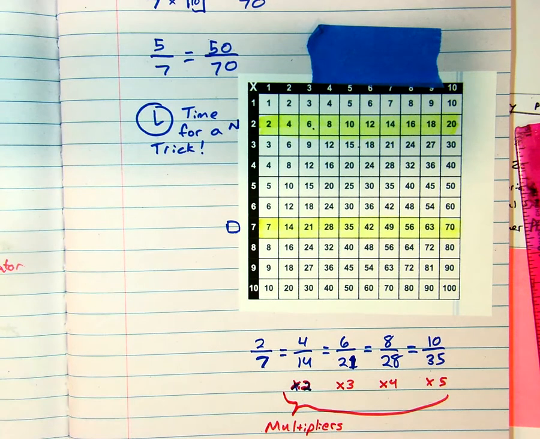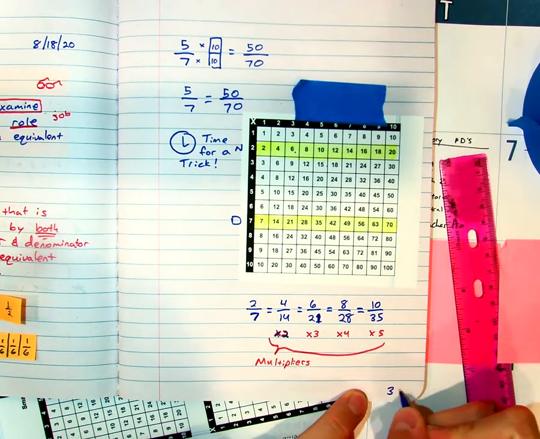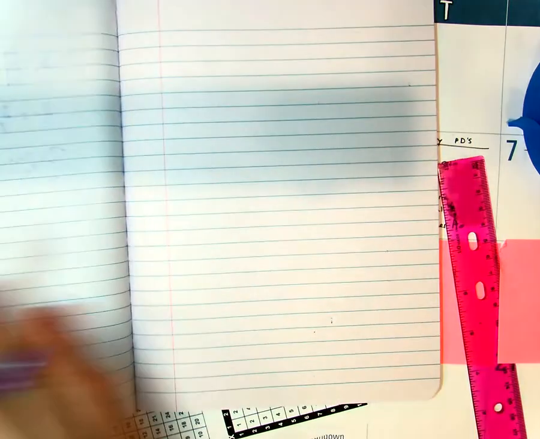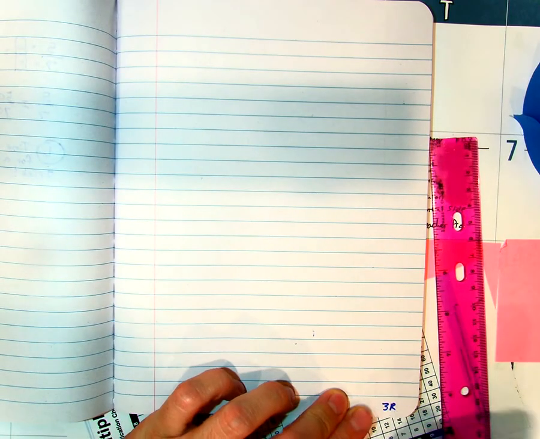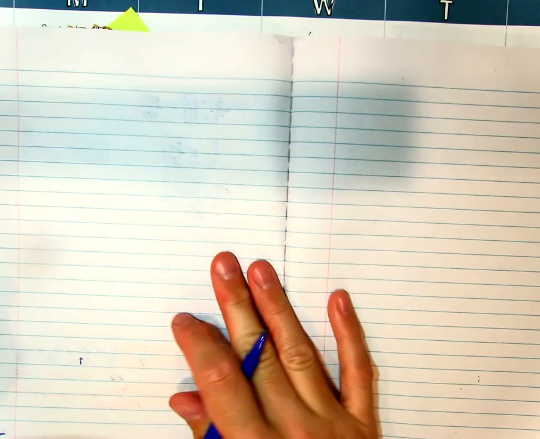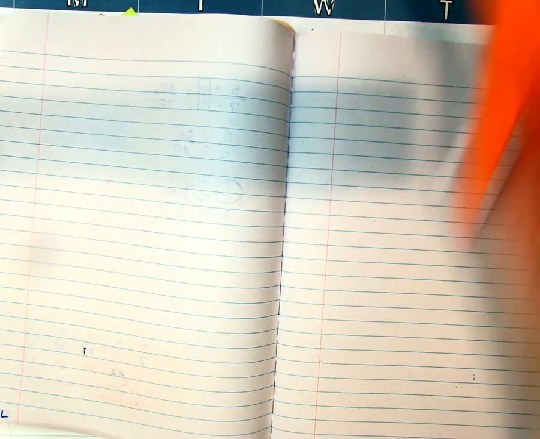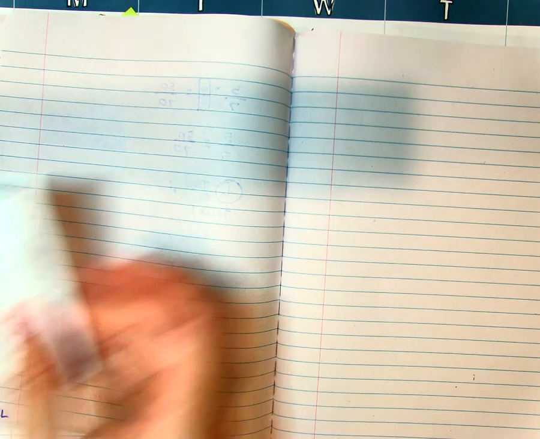Now, this is really cool because, I think I'm out of room on this page. I'm going to move to the next page. And again, I'm going to do 3L and 3R because I'm on the same lesson. The cool thing about those multiplication charts are we can do it side by side. We can also do it vertically. So I have another chart.